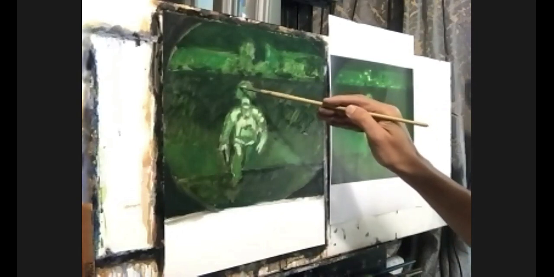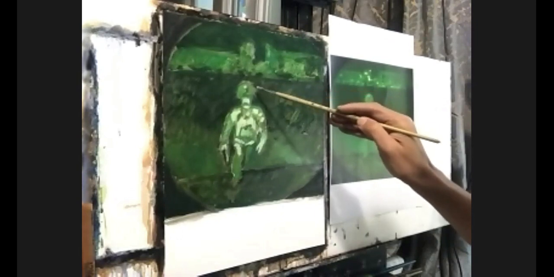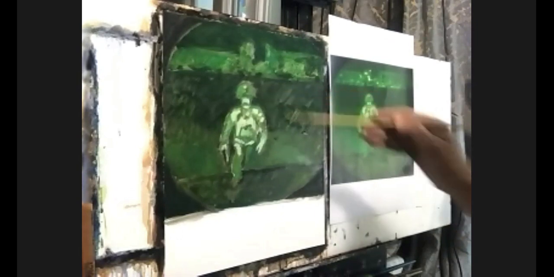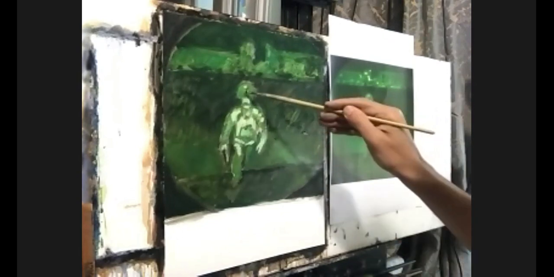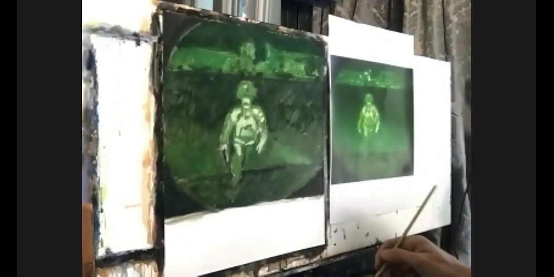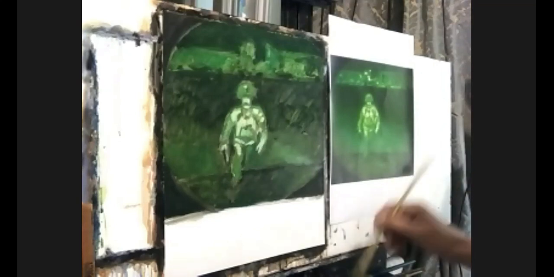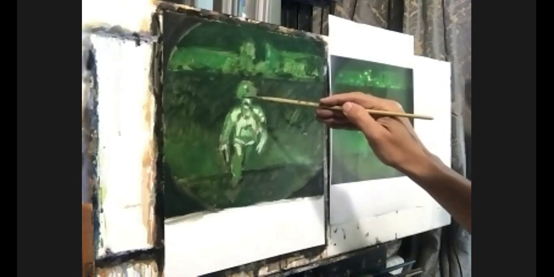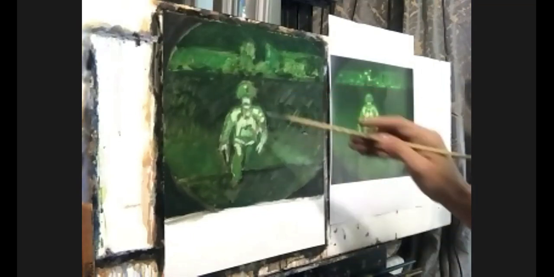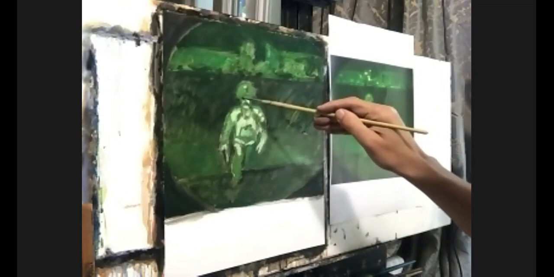And I'm going to give another pass to the upper part of the soldier. I'm squinting my eyes just because I want to make sure that this doesn't feel too solid, too Lego-like, you know. I'm using a medium brush with shorter bristles because I want to avoid that Lego look.